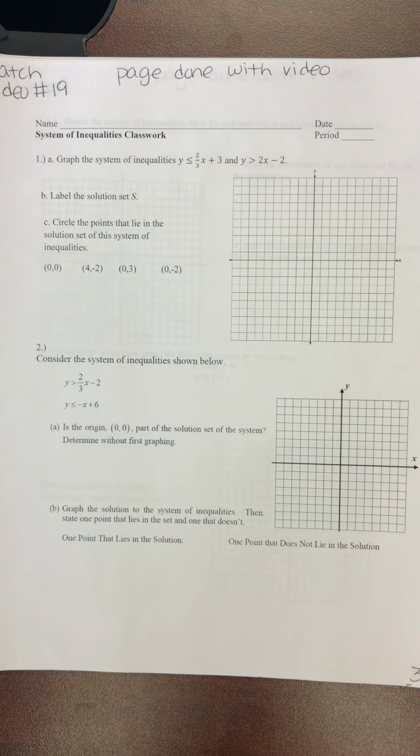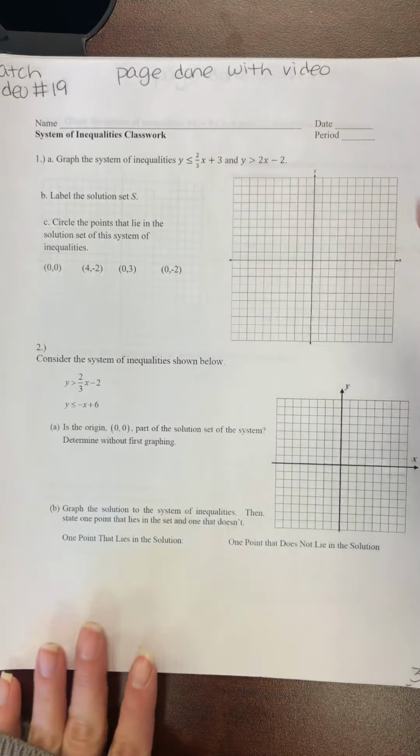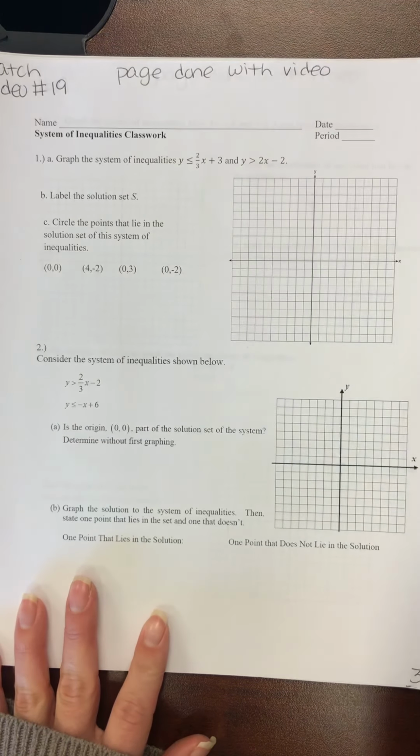So we've been graphing inequalities, and what we're going to get into today is graphing systems of inequalities. What that means is you're going to graph more than one inequality on the same graph. So 1A says to graph the system of inequalities. I'm going to graph both of these in the same graph.